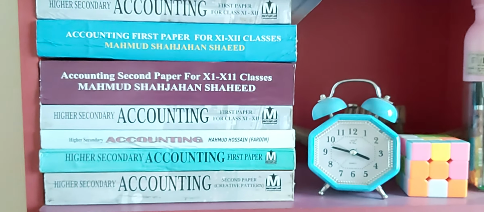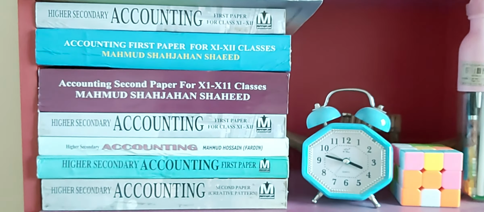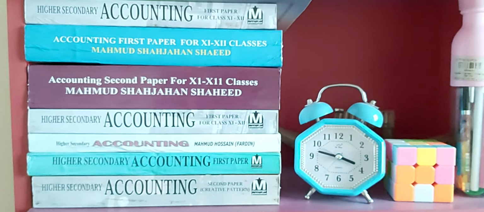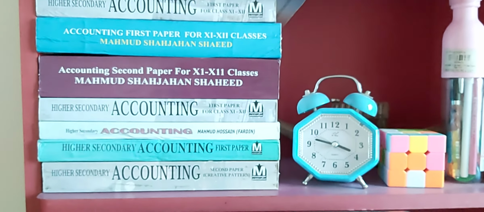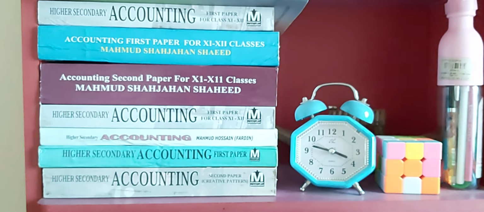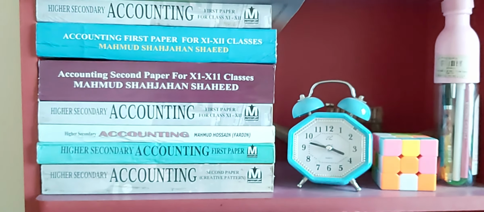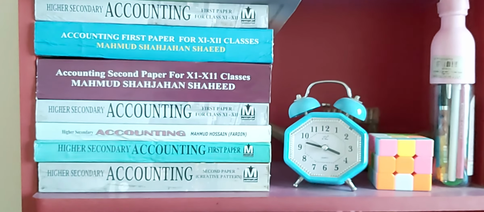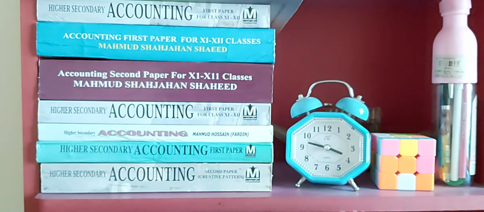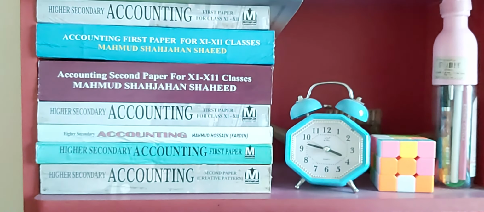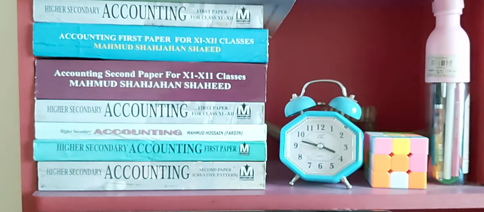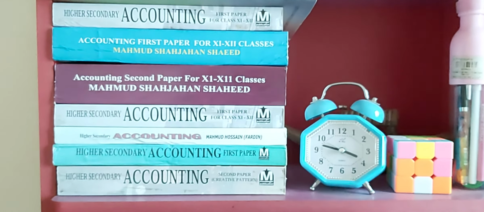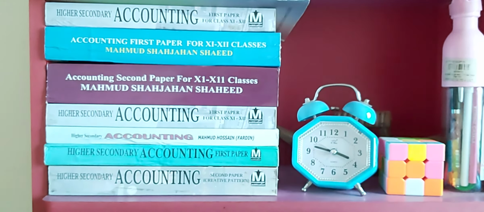Okay, dear boys and girls, due to an uninterrupted electricity problem, you can't see my slide, but I think you have already written the home assignment in your copy. From this stem, you have to find: requirement A, determine the total amount of current assets.